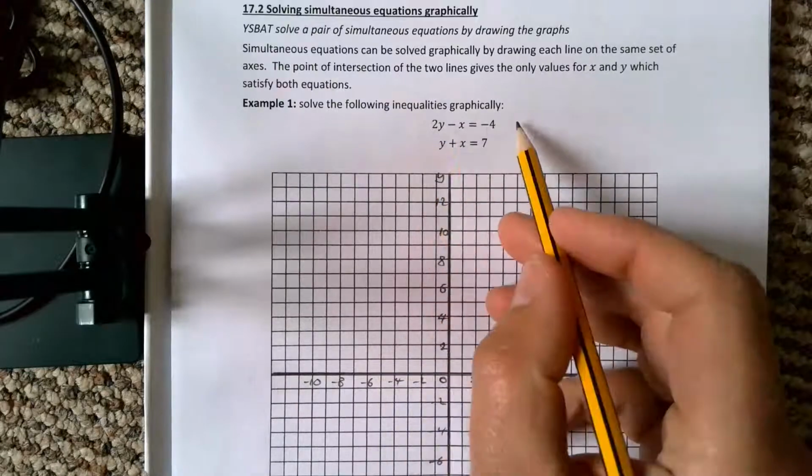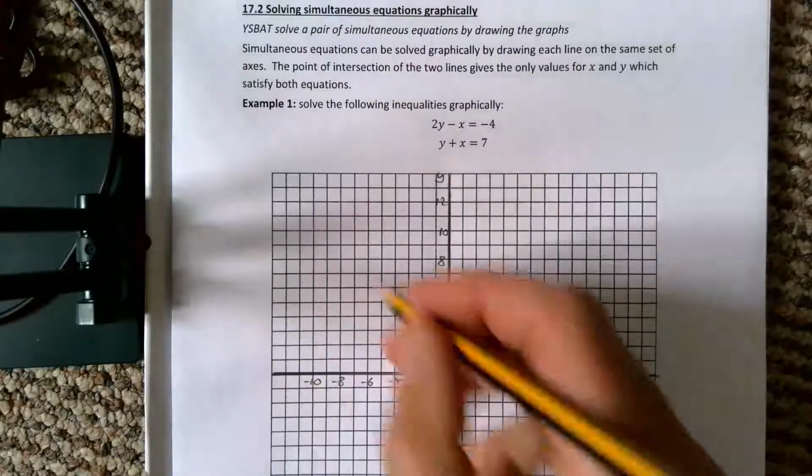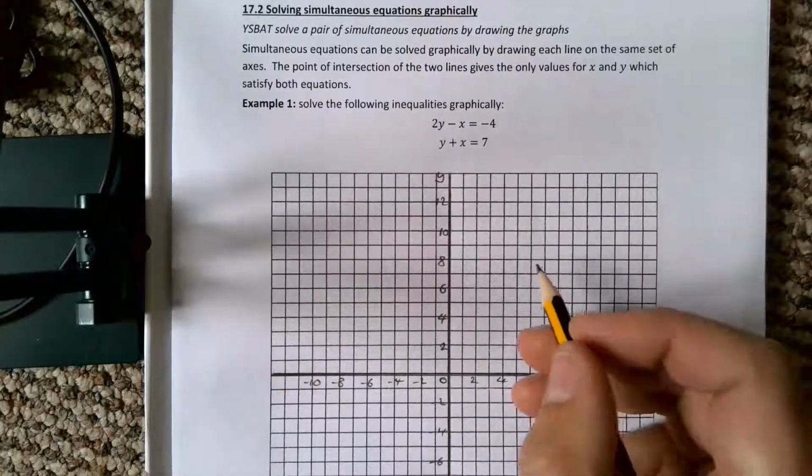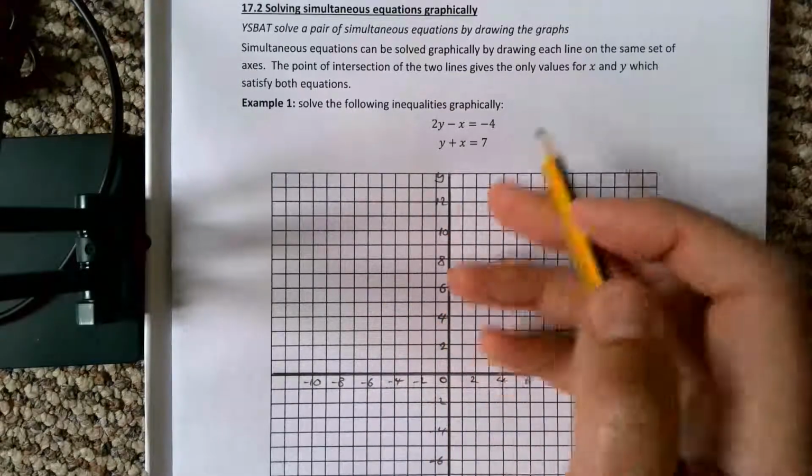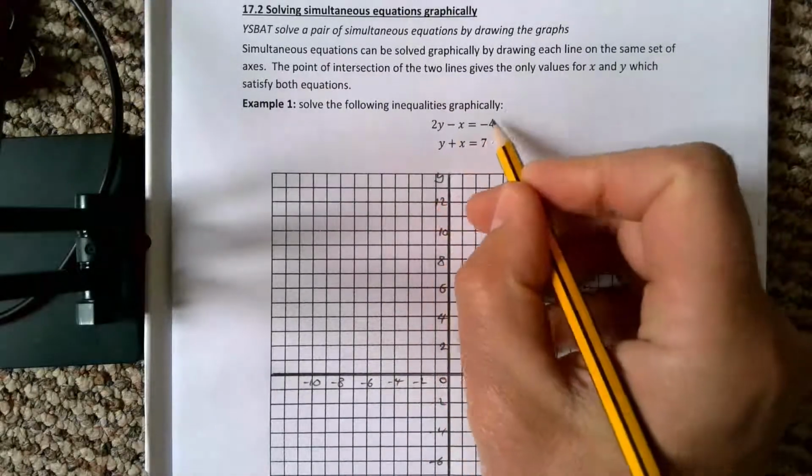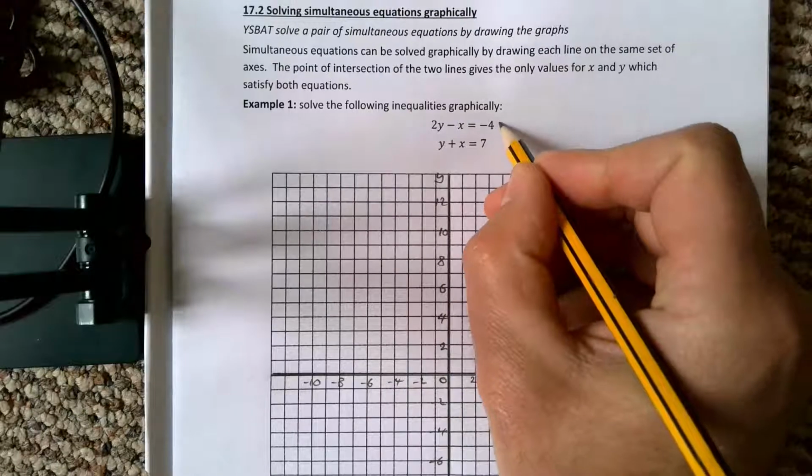We've got to draw this line here. We're going to draw this line here. Straight line graphs. Where they cross each other is the solution. So these are a wee bit funny the way they're set up, so we need to rearrange them. I'm going to rearrange this one up here.